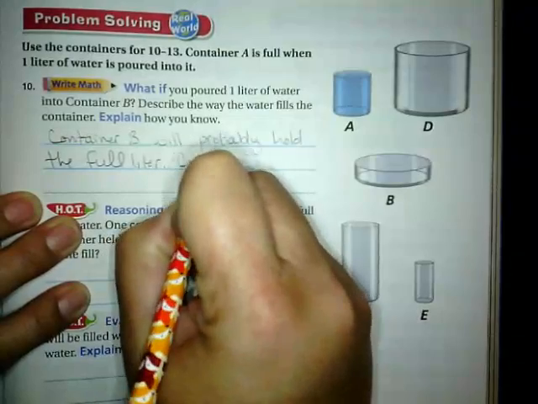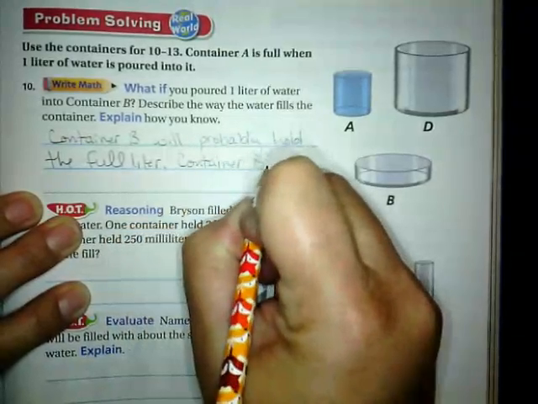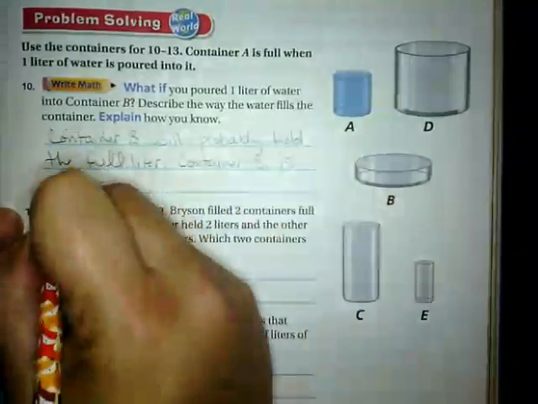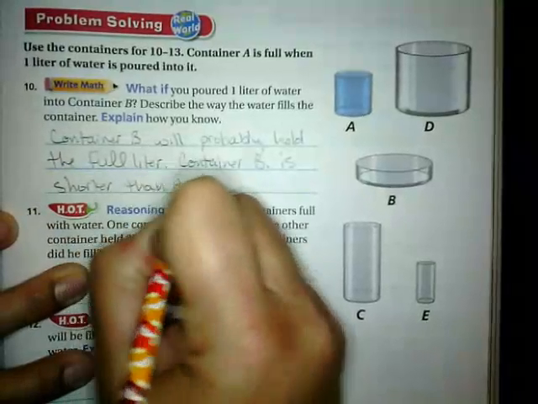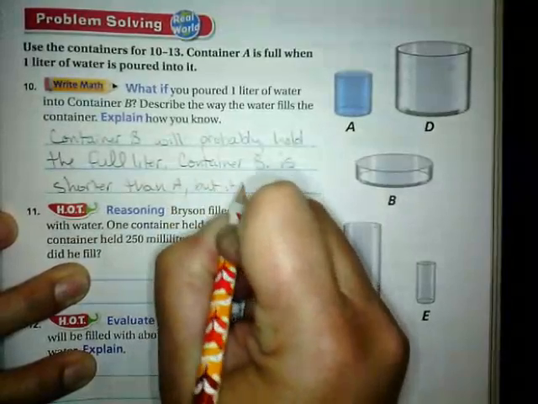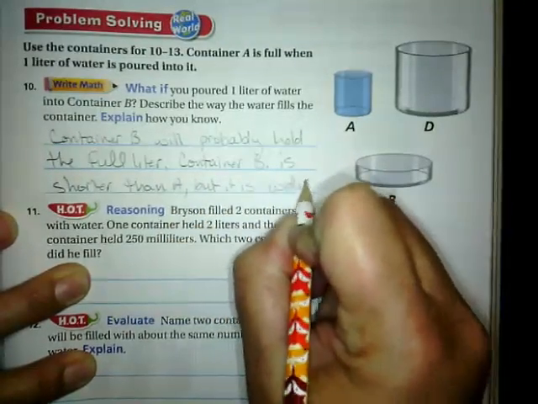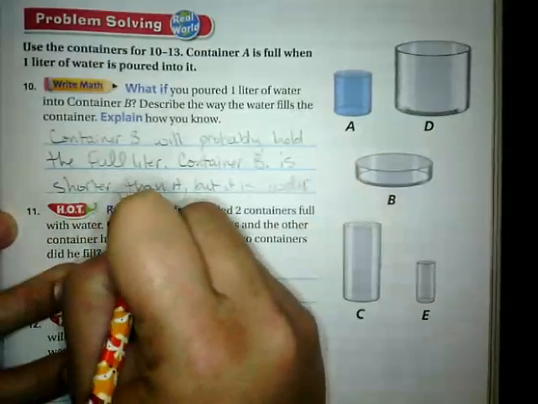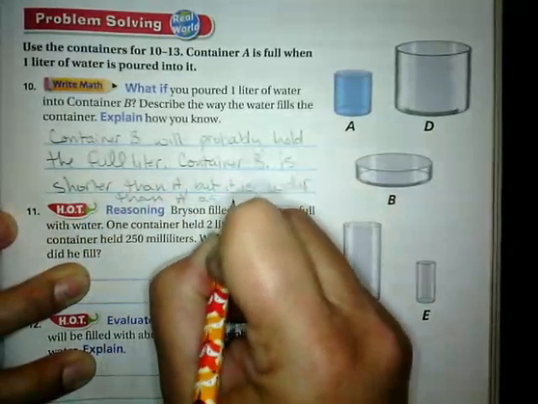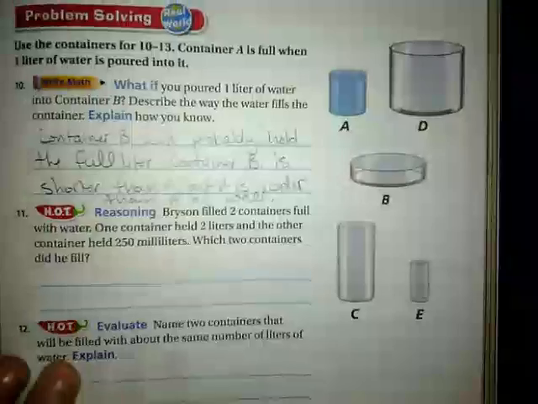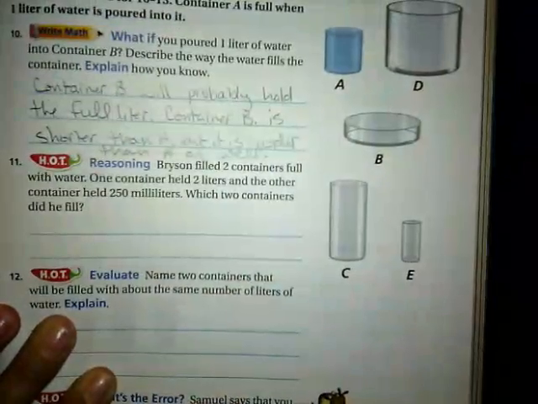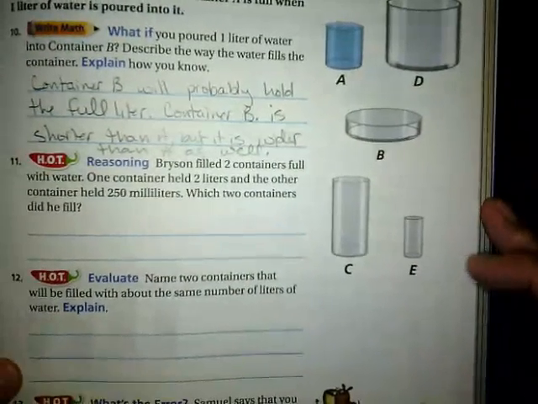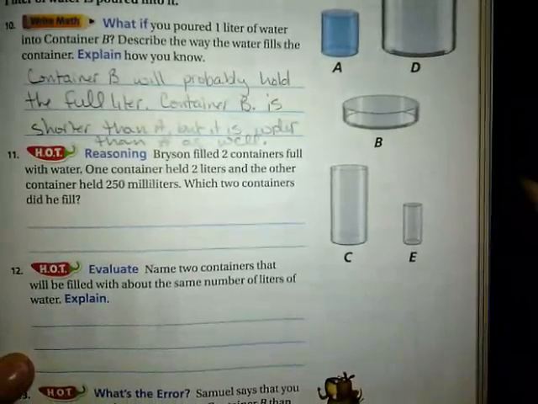Container B is shorter than A, but it is wider than A as well. So that's my explanation. Yes, it's not the same size, but it's wider, so it'll probably hold the same amount. So that's my thinking. Let's look at number 11.